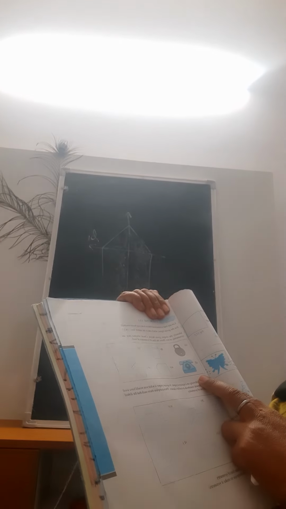Okay, students. Now next question, if you see in your book, this one. Here we have to identify the figures which are symmetrical and check whether they are symmetrical. Draw the line of symmetry as well. So Vaishnavi, give me this pencil or pen so that I can show the students the lines of symmetry.